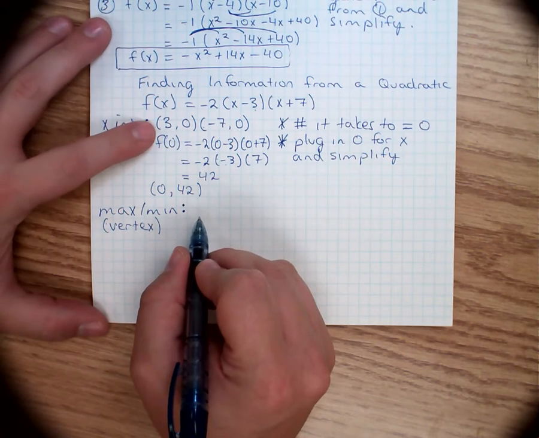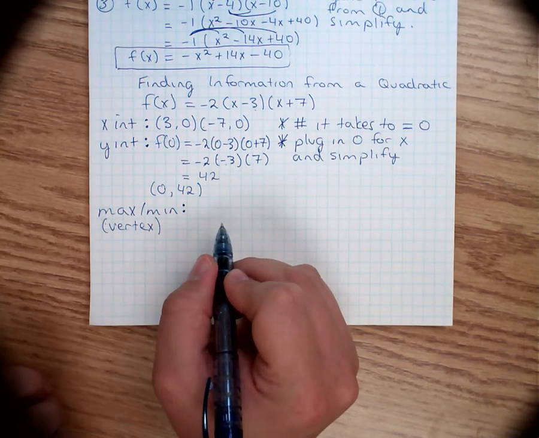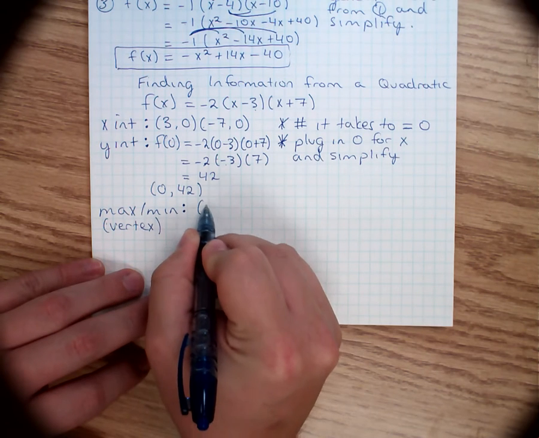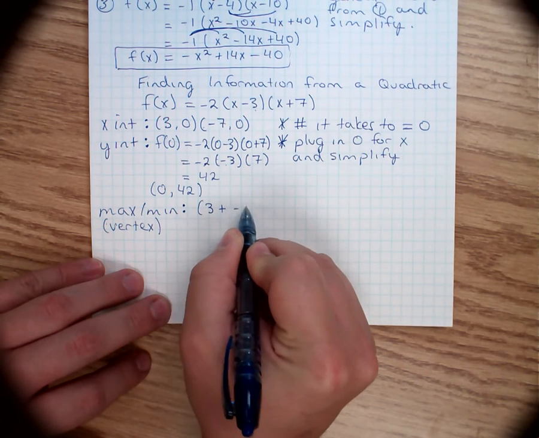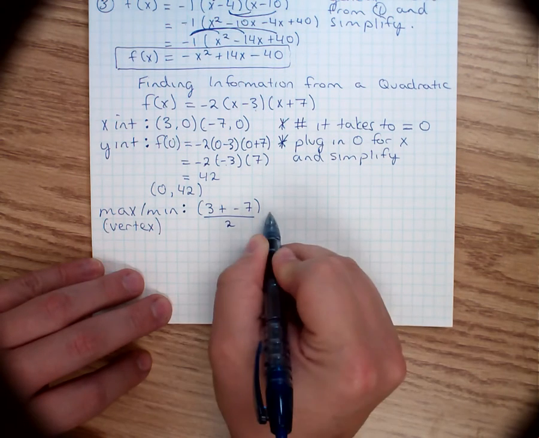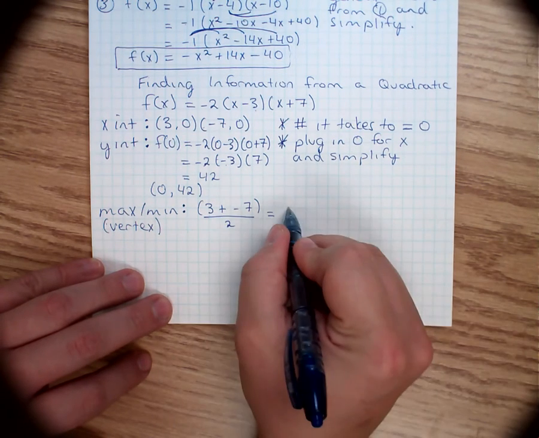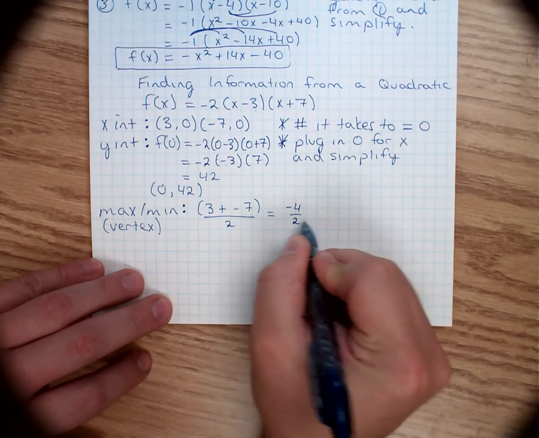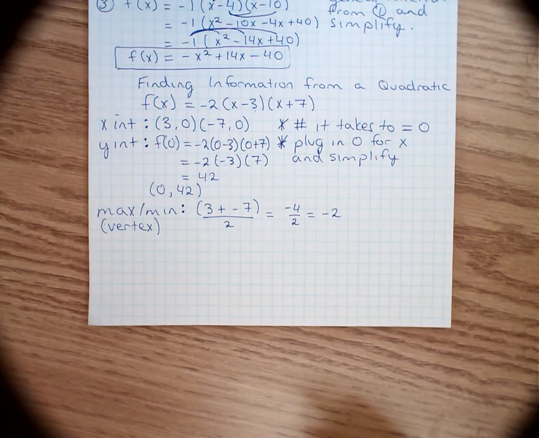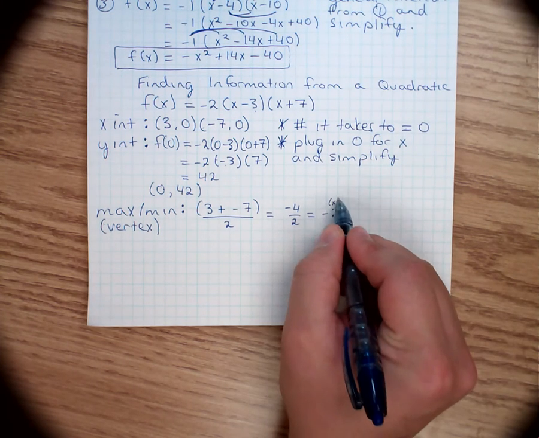Okay, so I have to add my x-intercepts. So I have 3 plus -7, and I divide by 2. So that'll give me -4 divided by 2. So that's -2. And that is my x value.